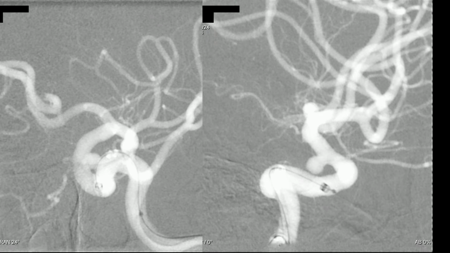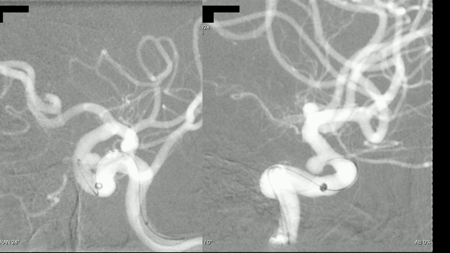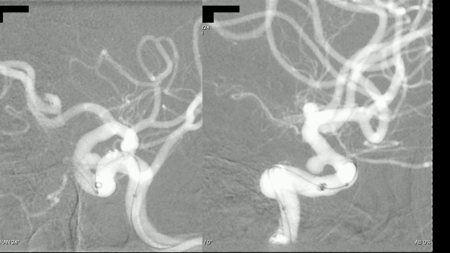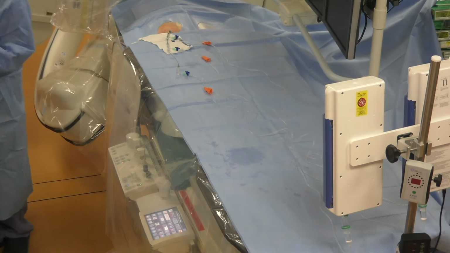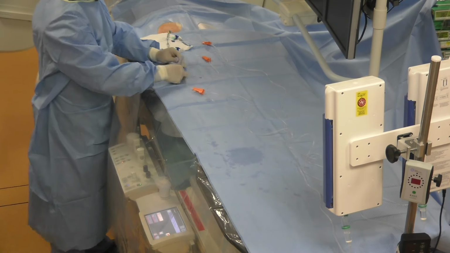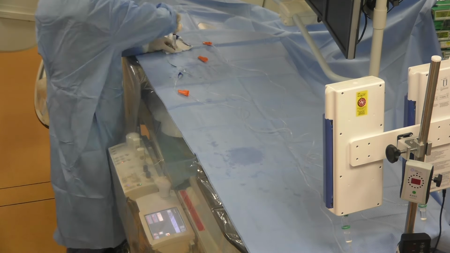And now we can push the microwire a little bit distally and navigate the aneurysm sac. And now we can push the microcatheter along the curve, and then we can enter the aneurysm with the help of the microwire. And now the tip of the microcatheter is in the aneurysm sac. We perform by standard a 2D angiogram after navigating the aneurysm sac to make sure that we have not caused any damage to the aneurysm wall.